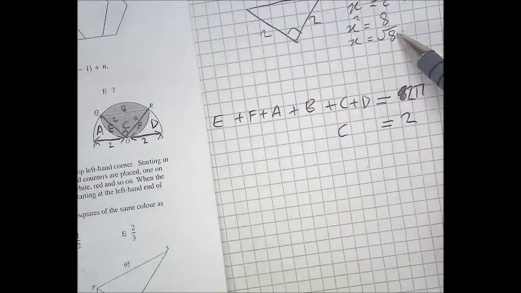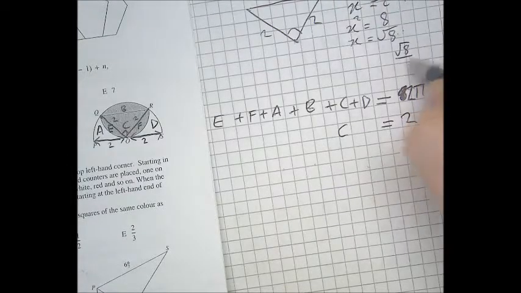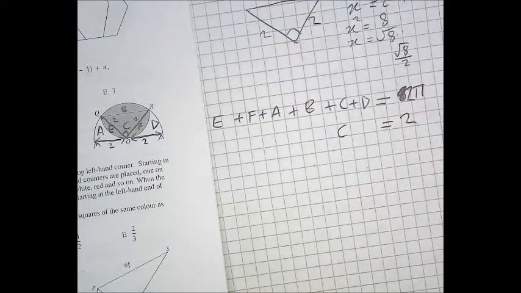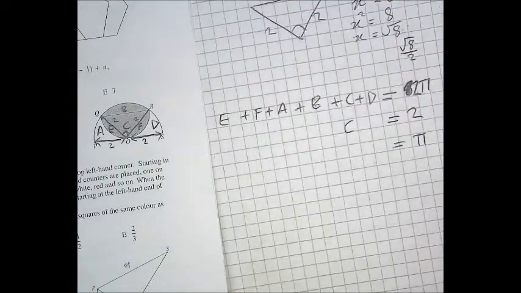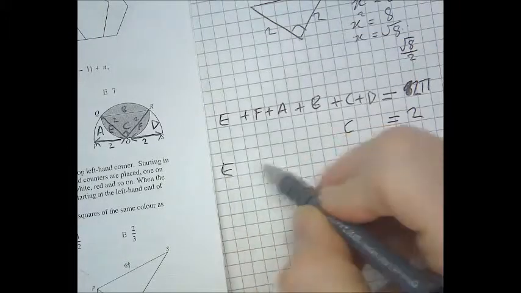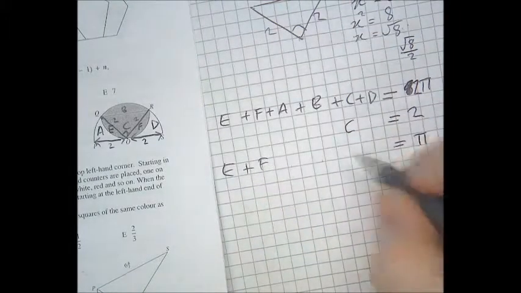I'm squaring half of this. Square this, you get 8 over 4, which is 2. So what I just did was pi r squared. So therefore, the area of that semicircle is pi. So E plus F plus C equals pi. Is everyone cool with that? Yeah.